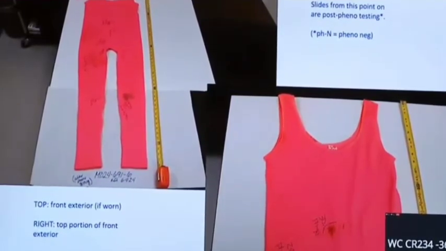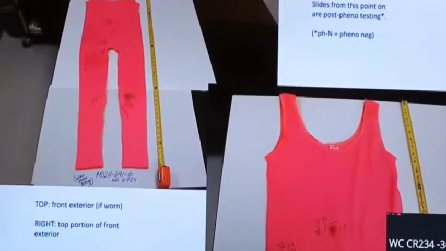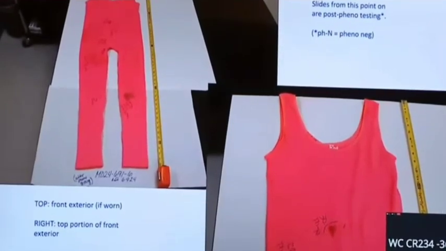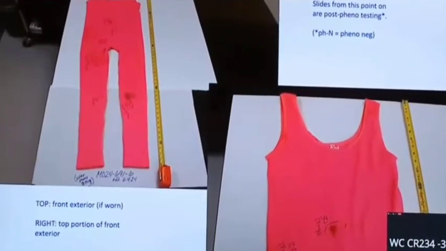And you have some words included on the top right indicating that there was pheno negative testing on this portion of it. Yes, that was a key, so when the viewers, such as yourself, would look at this photo and see the pH-N, that's our way of saying this was a negative stain and keeping track of the stains that I did test. So the pH-N means pheno neg.